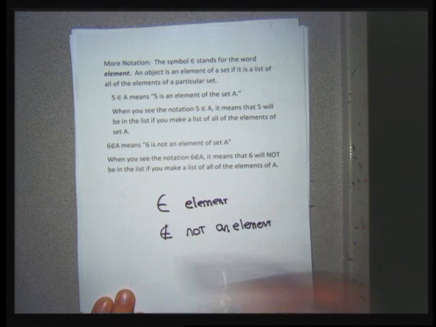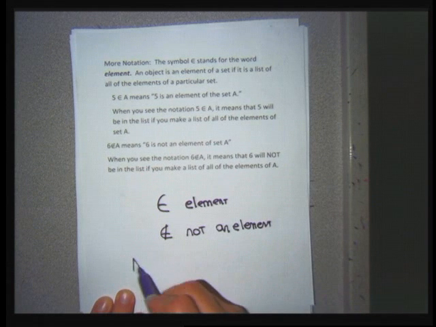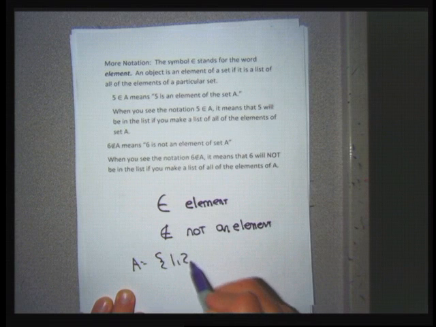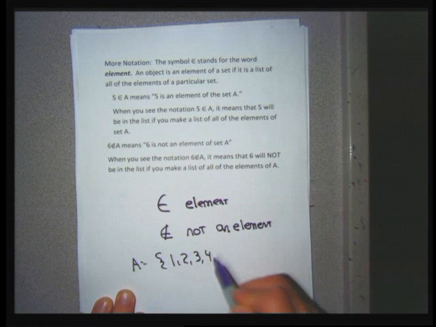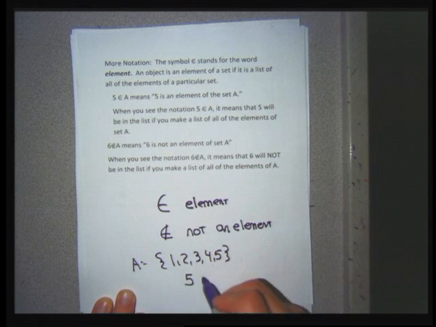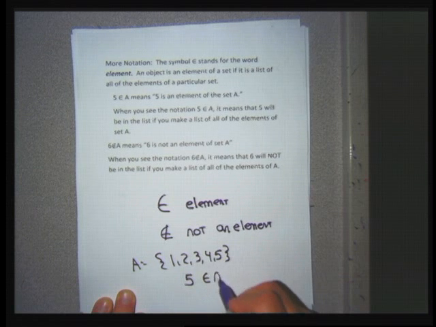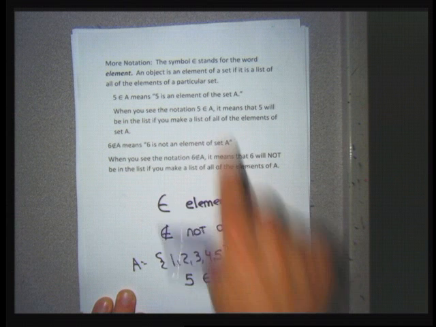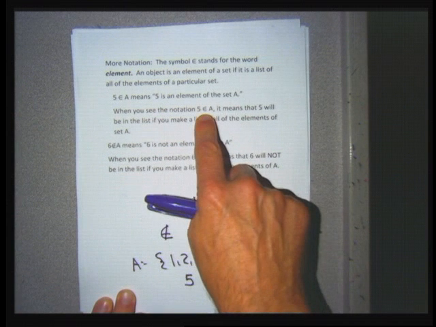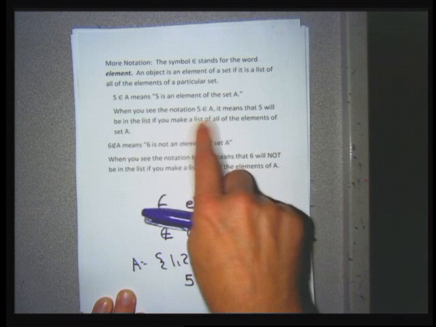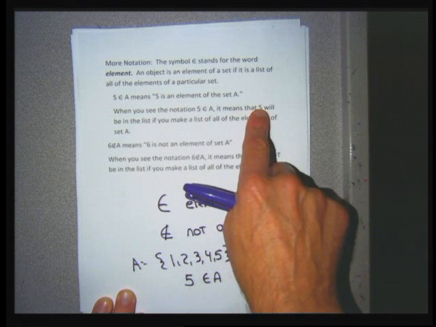So if I made up a random set and I called it A, if A is a set that contains the numbers 1, 2, 3, 4, and 5, it would be correct to say 5, without the set braces, is an element of A, because 5 is in the listing of all the elements of A. So to see that symbol and for it to be used correctly, that means one of the elements inside set A will be the number 5.